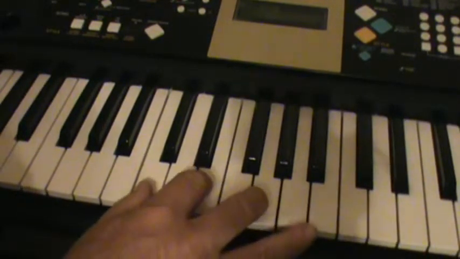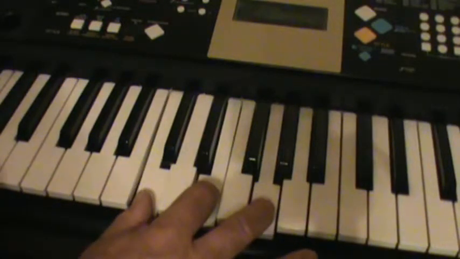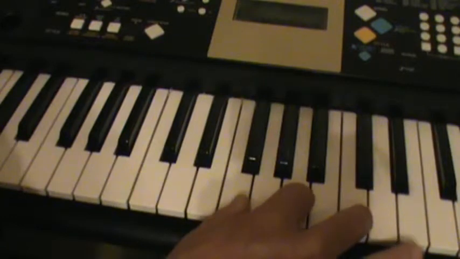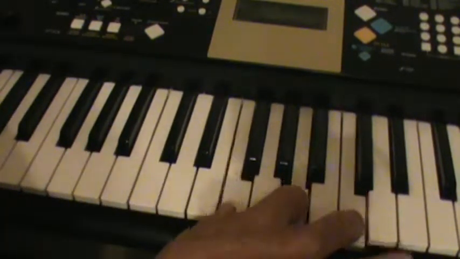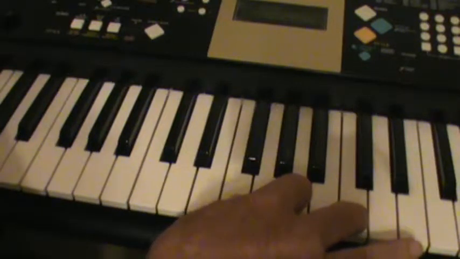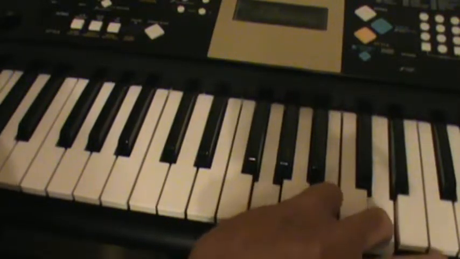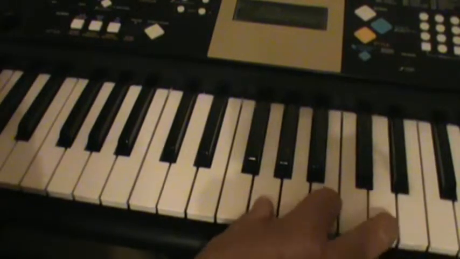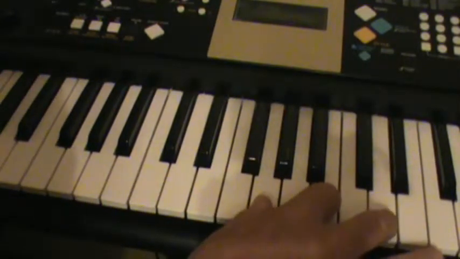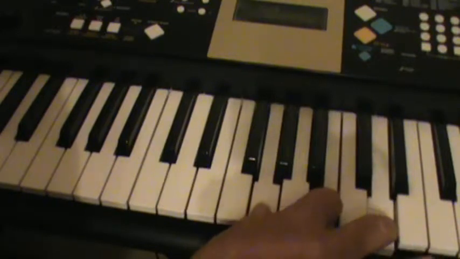So I can play a C chord all on white keys, but I'm playing a chord that's in the C scale. I can play an F chord all on white keys, and it's in the C progression, but it's made out of the F scale. And I can play a G chord all on white keys, but it's made in the G progression, but all on the C scale notes.